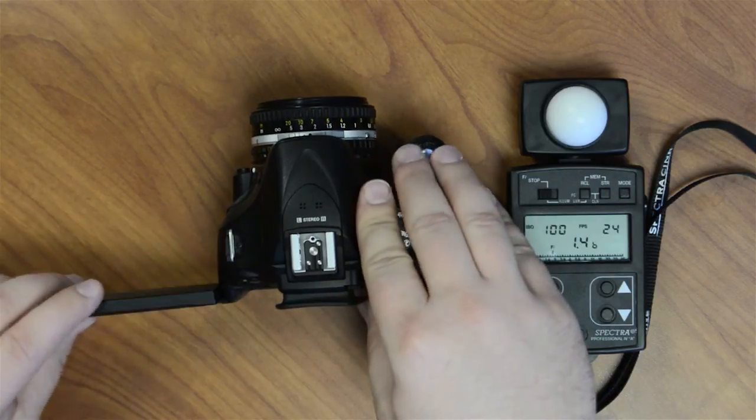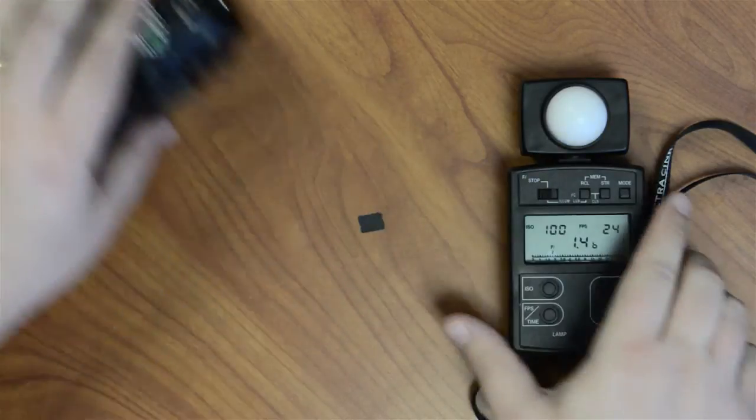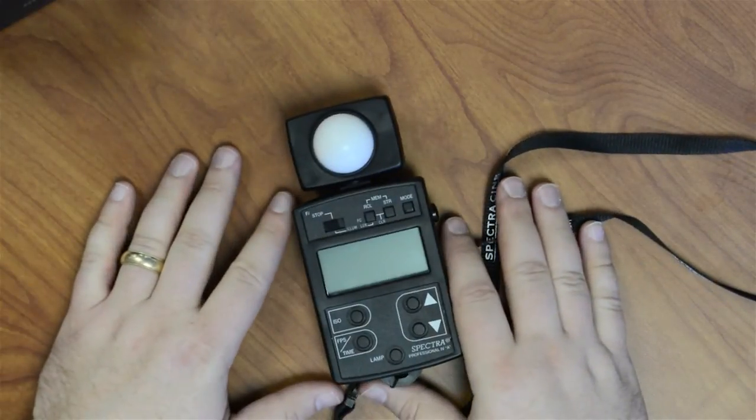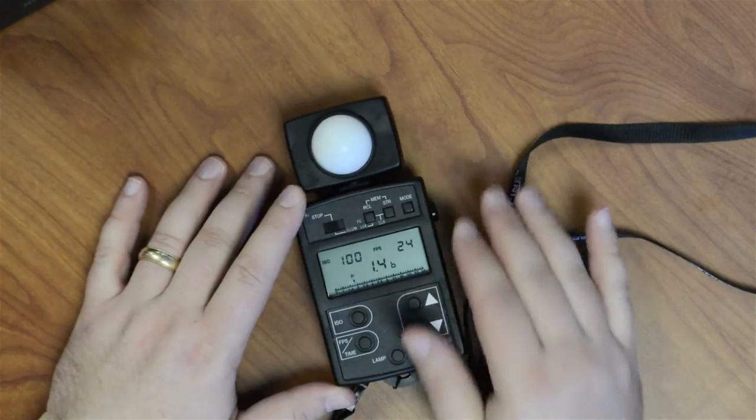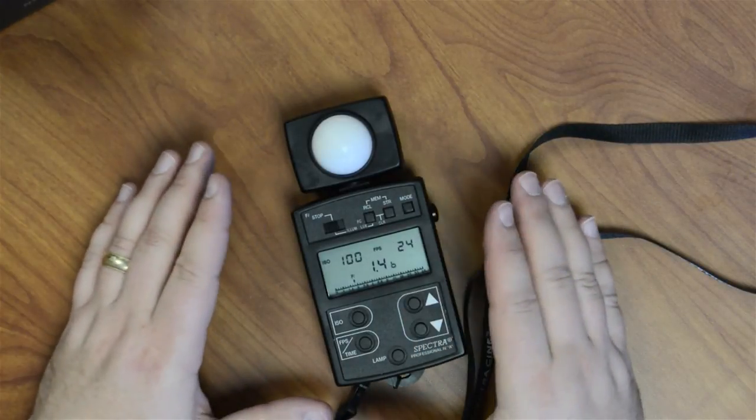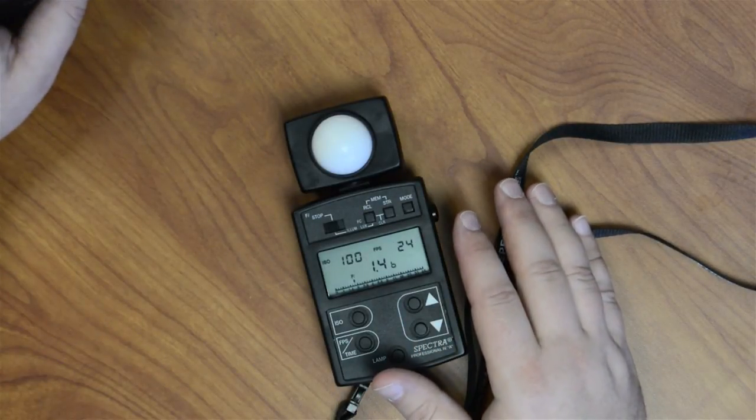So that's how a light meter works. The light meter is just a tool to help you meter and measure the light so that you can set the settings on the camera.